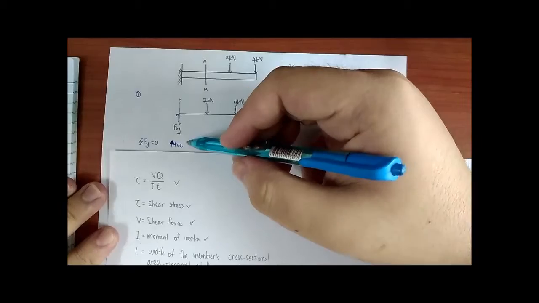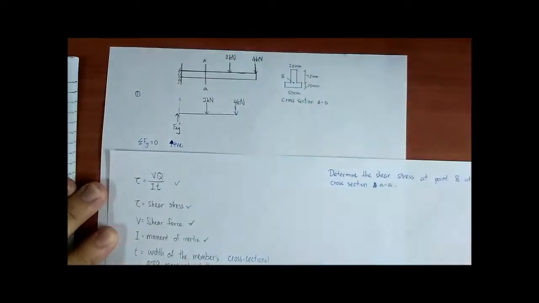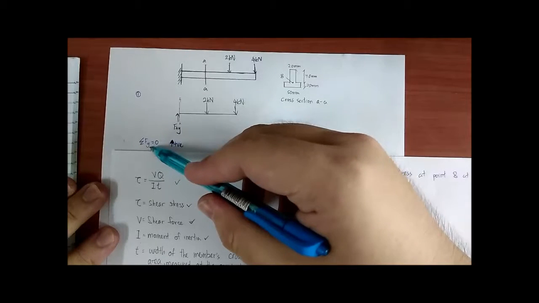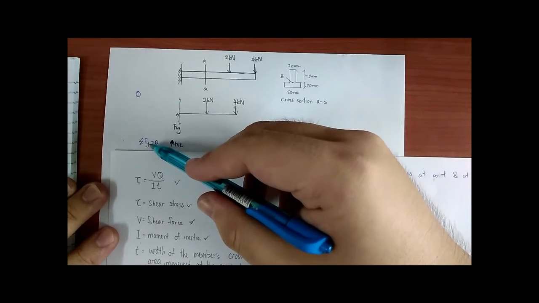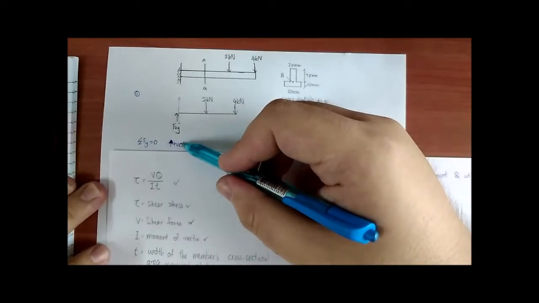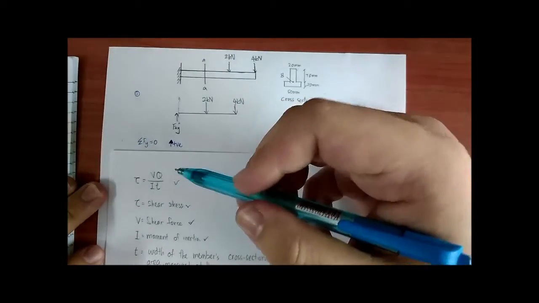We use total Fy, vertical forces, equals 0, where we assume going up is positive.